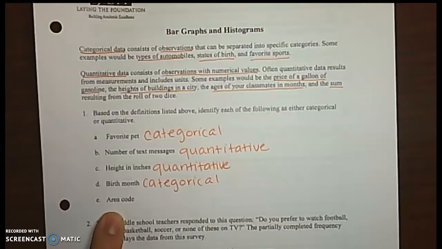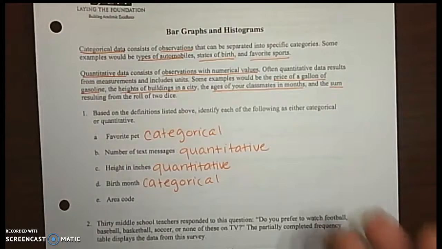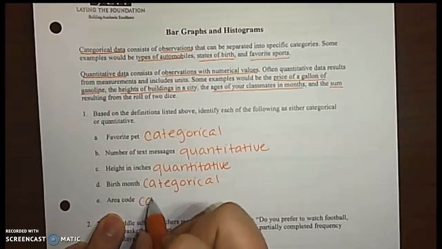So it would basically be like, I could ask the class, how many students live on this side of Albertville where the address ends in a 0, or the zip code, area code ends in a 0, or how many students live on this side of Albertville where your zip code ends in a 1. And then we would separate the classroom into 2 different sections. So that is also categorical.